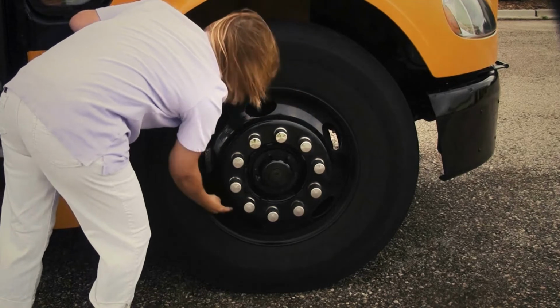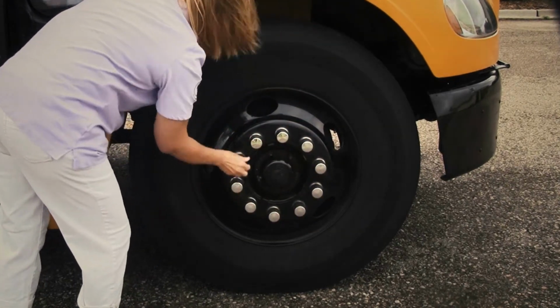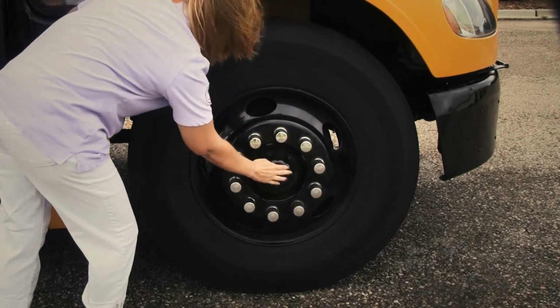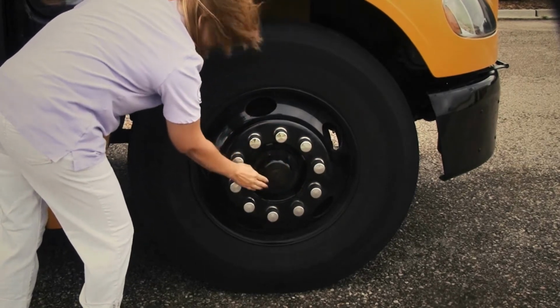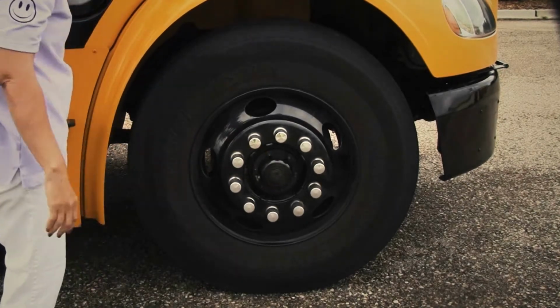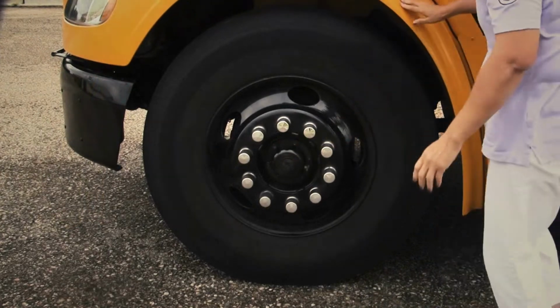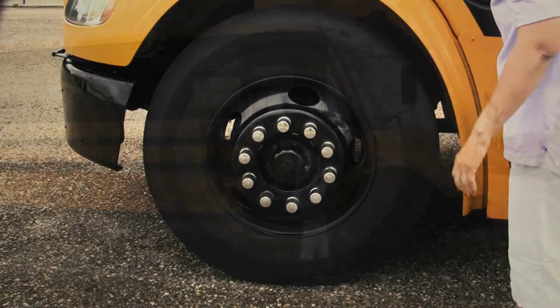Note the rim is free of cracks, welds, or dents. All lug nuts are present and secure. Also note there is no leaking from the oil seal. The mud flap is secure. Be sure to mention you would check the other front tire in the same way.